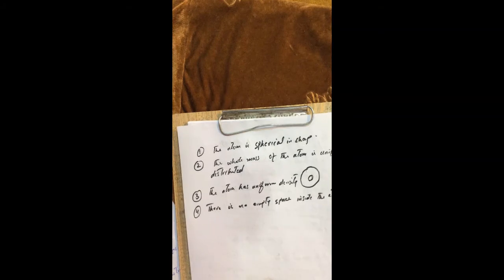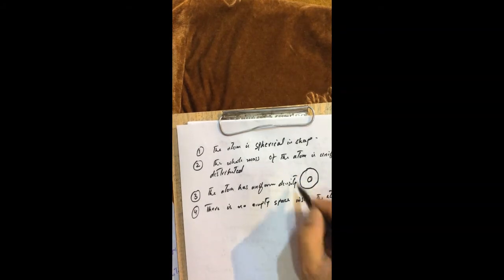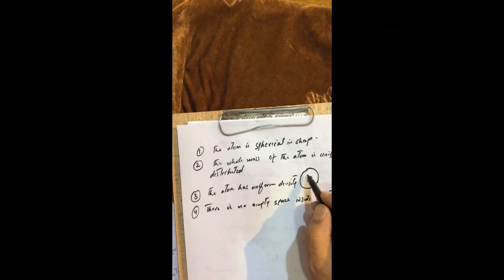So it means that the whole sphere is filled. There is no empty space inside this atom. So it means that if this is the charge, then the atom is completely filled by the charge. So there is no empty space.